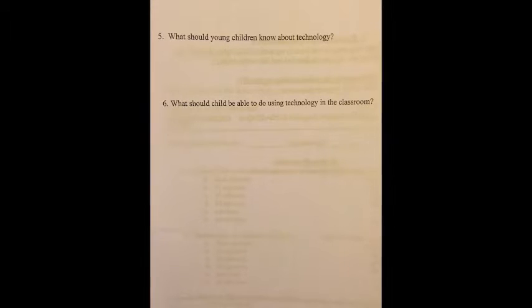The final 3 questions were asked in order to gather information directly related to the research question to see if teachers gain new knowledge through the classroom labeling. The questions were: A, are there benefits of children's use of technology in the early childhood? B, what should young children know about technology? C, what should a child be able to do using technology in the classroom?